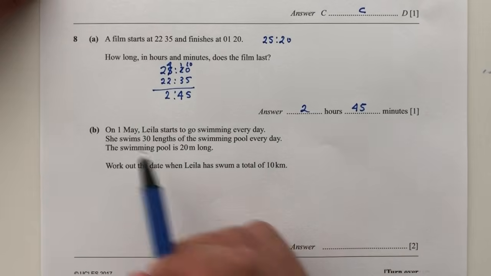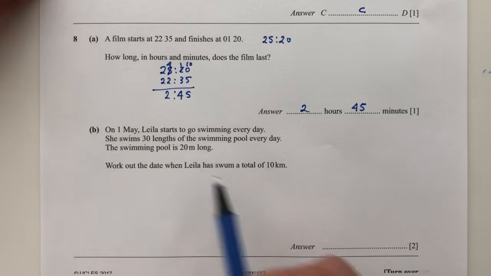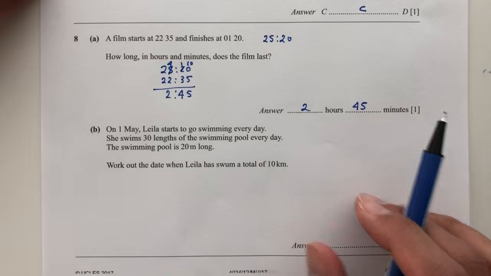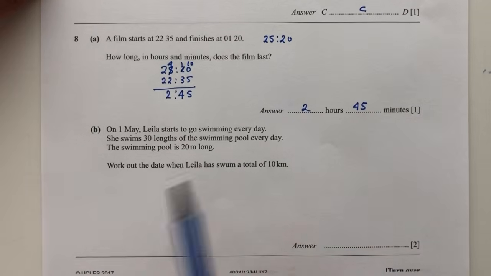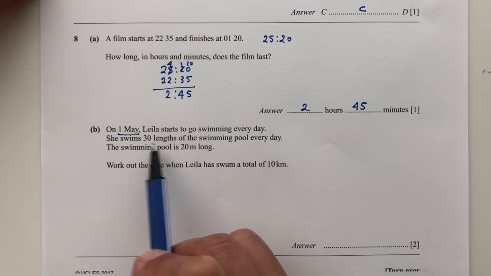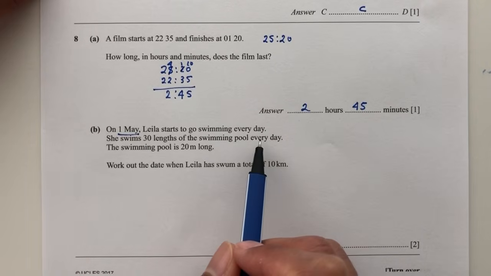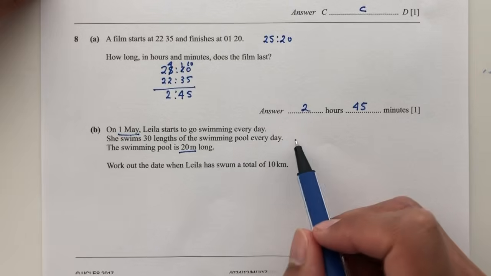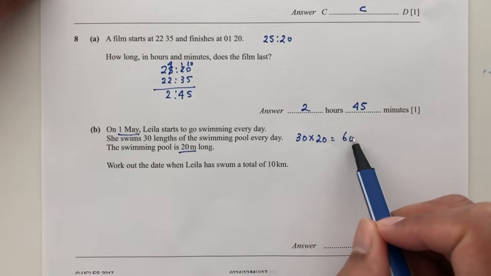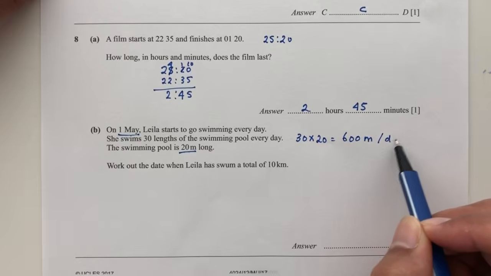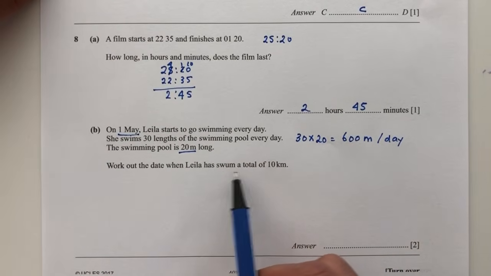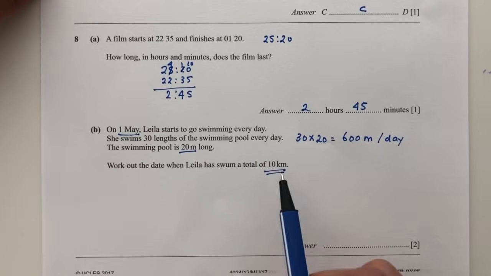Now on May 1st, Layla starts to go swimming every day. Okay, that's the date she starts swimming. She swims 30 lengths of the swimming pool every day. The pool is this long, so 30 lengths, so 30 times 20 meters, that will be 600 meters every day, per day. Right. Work out the date when Layla has swum a total of 10 kilometers.